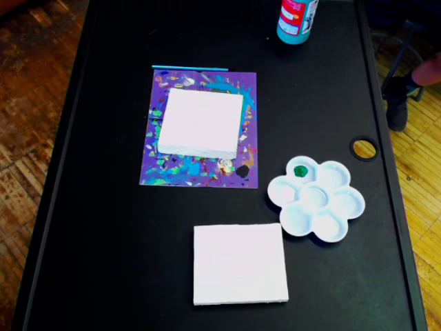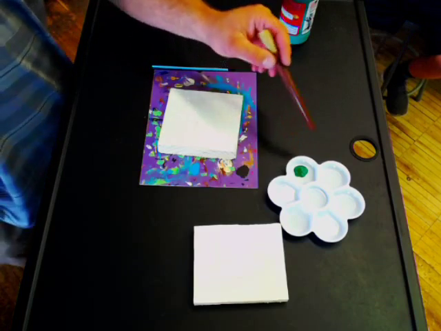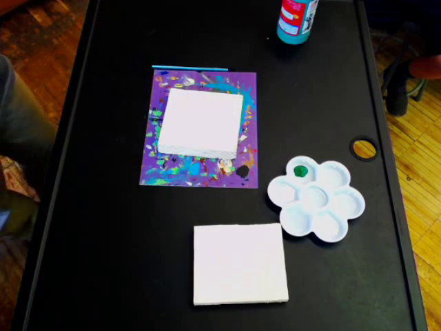Good? Good. How much paint should be put into the palette? The answer to that is a jelly bean quarter size. Okay? Very, very little.